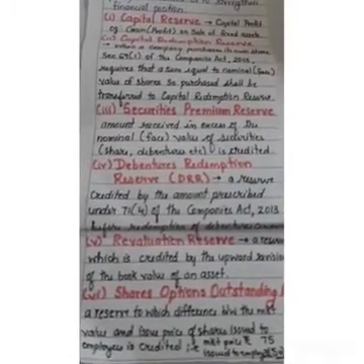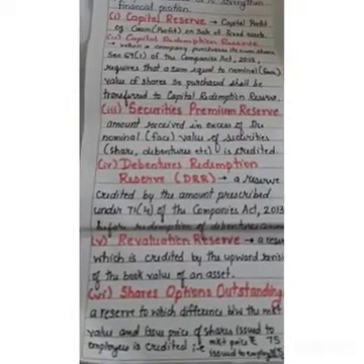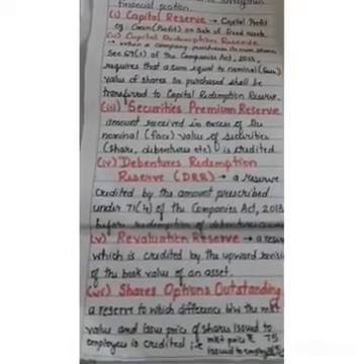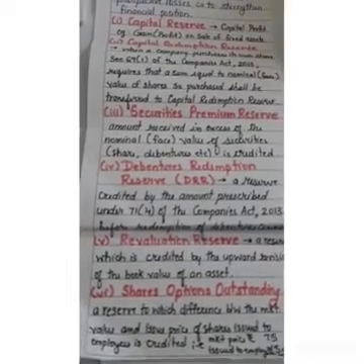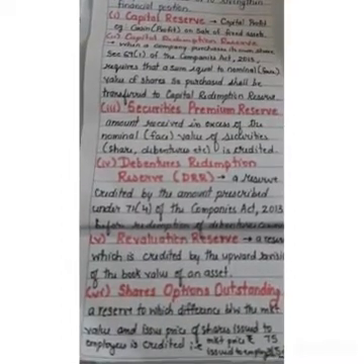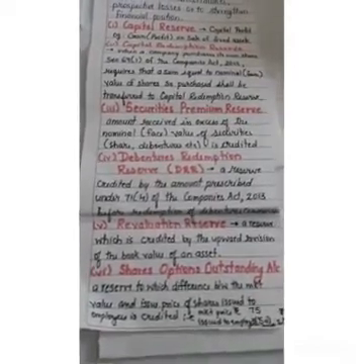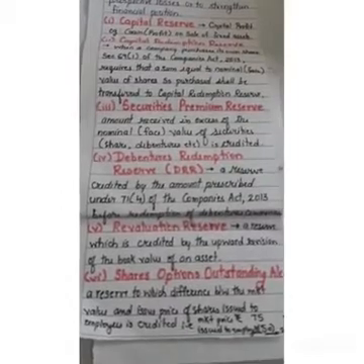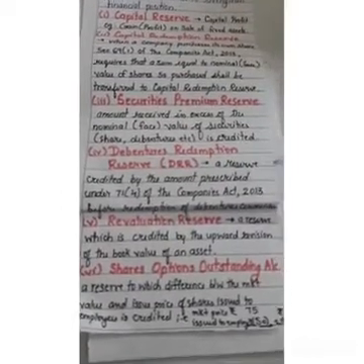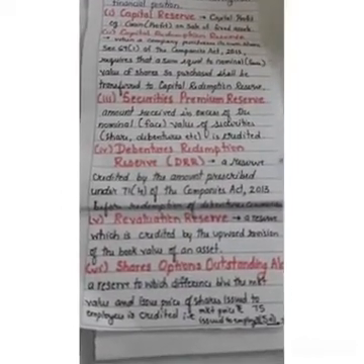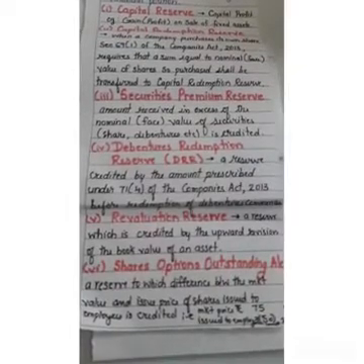It is an amount received in excess of face value of the securities, which is credited to that account. Debenture redemption reserve is a reserve credited by the amount prescribed under Section 71 clause 4 of the Companies Act 2013 before redemption of debentures commences. Revaluation reserve is a reserve which is credited by the upward revision of the book value of assets.